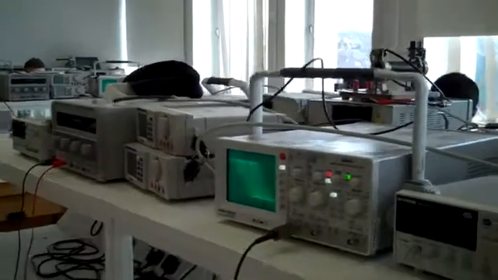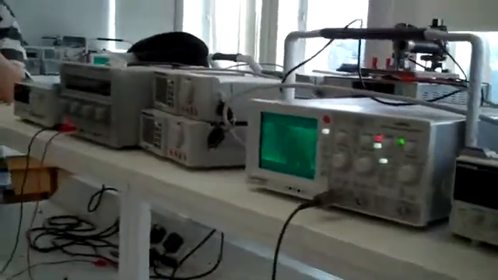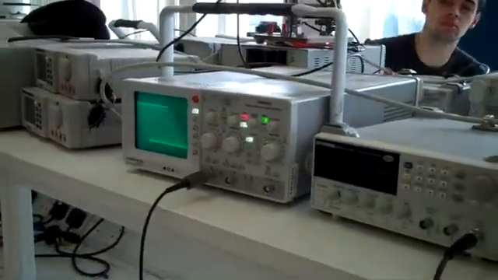To show you how we can use this to generate an AM signal. We can do the same thing with FM, okay? It's quite a neat little thing.